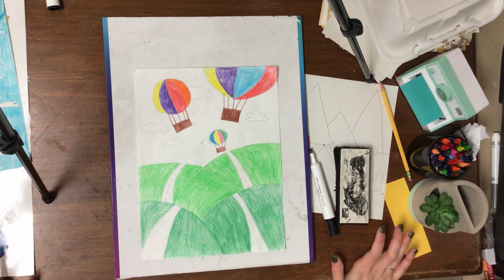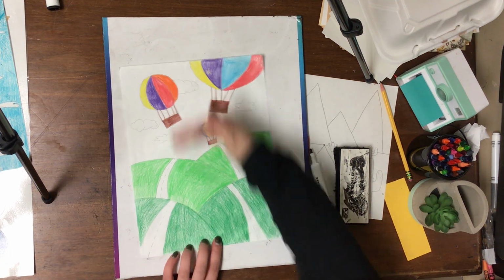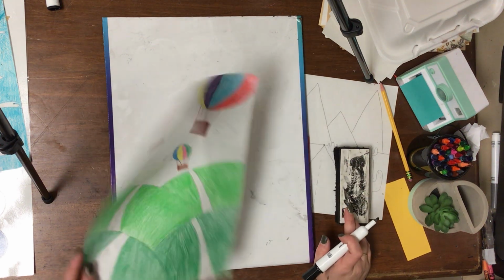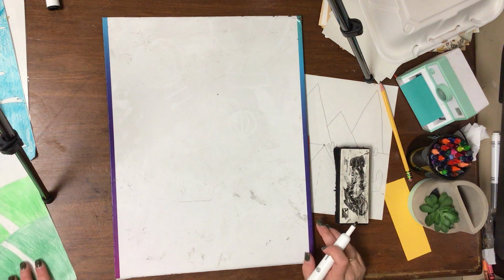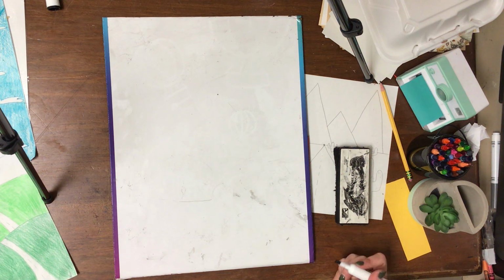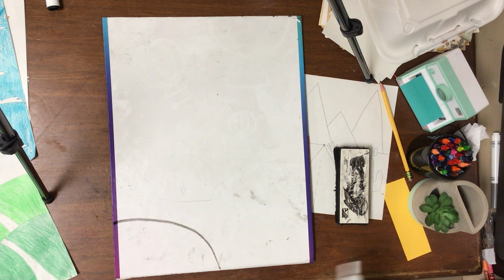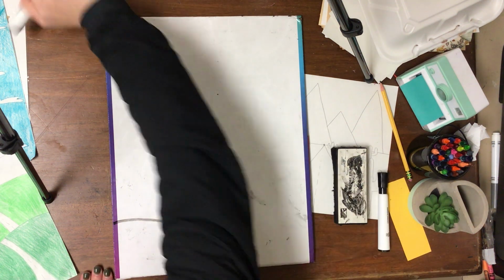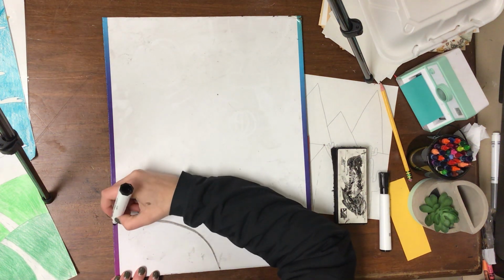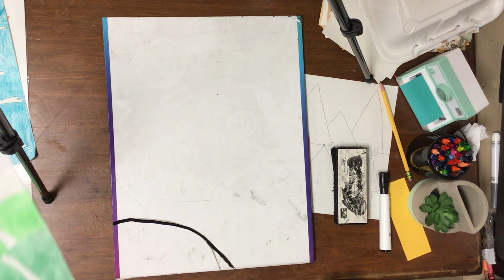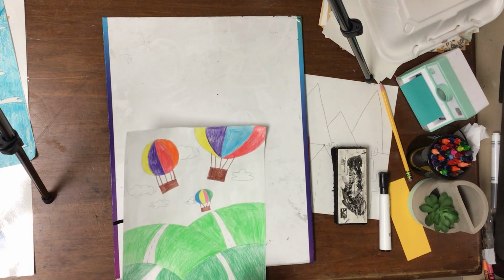So what we're gonna do is you're gonna turn your paper up and down. If you have regular notebook paper or white paper or manila paper, it doesn't matter. Okay, we are going to draw the hills first. And the way I drew the hills was I started with a curved line. This is not my good marker. I did a curved line in the corner down to kind of a little past the middle. Okay, so I did that line right there.